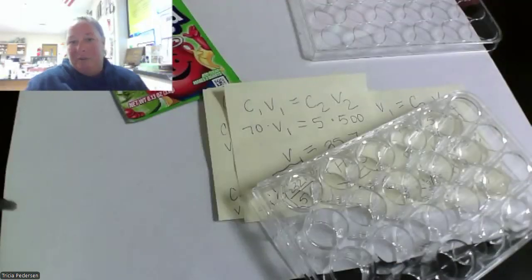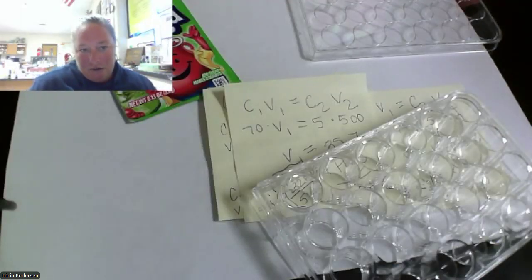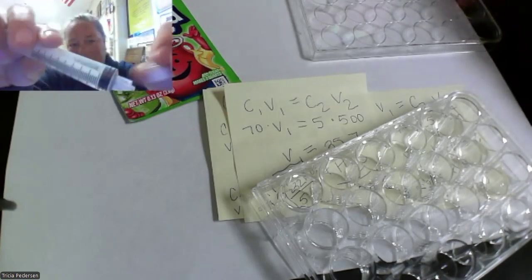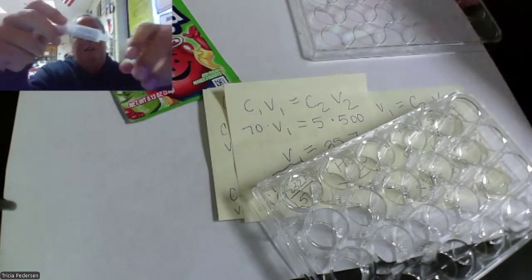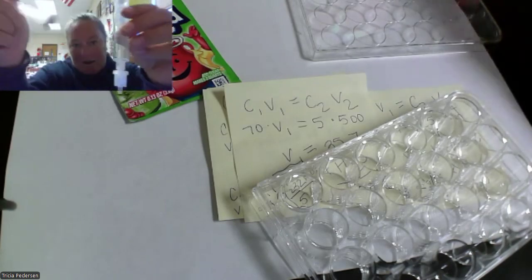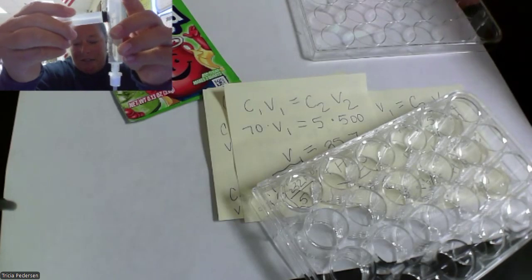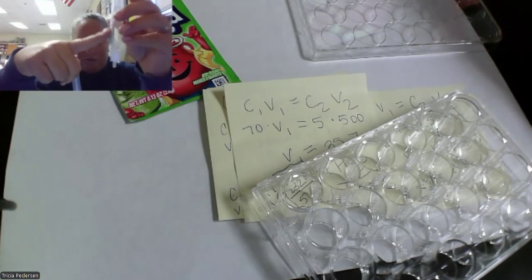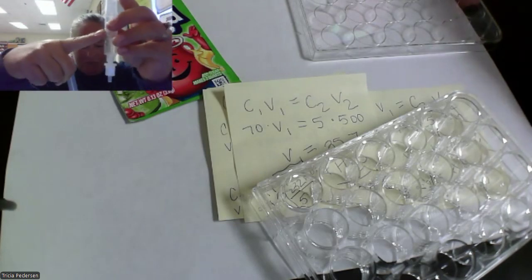You're going to put your 5% alcohol. So with that 5% alcohol that you made, you're going to take your syringe off or your column off, take the syringe out, put the column back on, and put 10 milliliters of your 5% alcohol solution into the syringe.